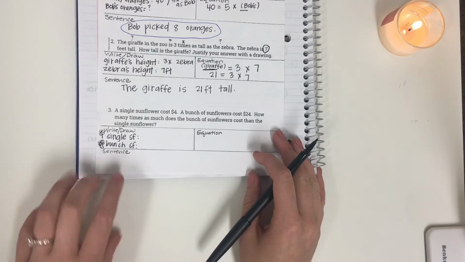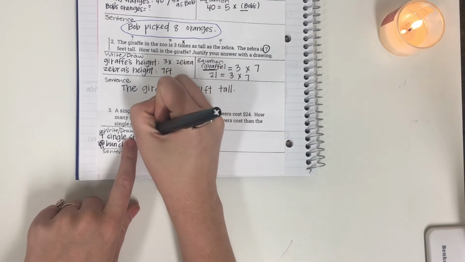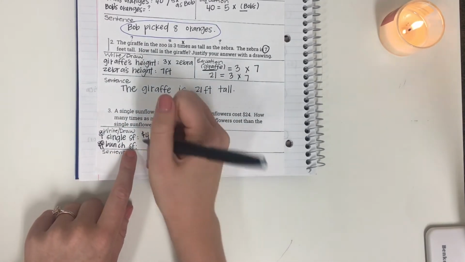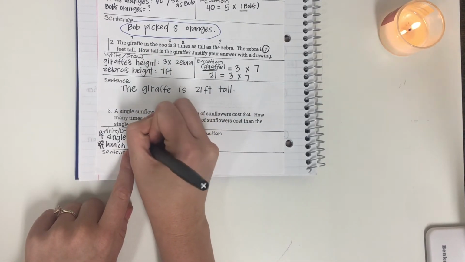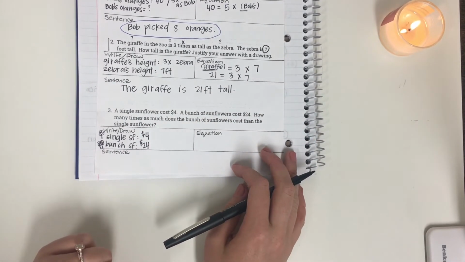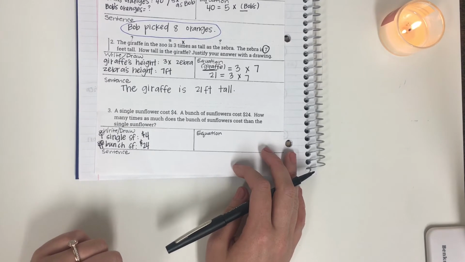Okay, so what do we know? Single sunflower costs $4. Bunch of sunflowers costs $24. They want to know how many times as much does the bunch of sunflowers cost than the single sunflower.